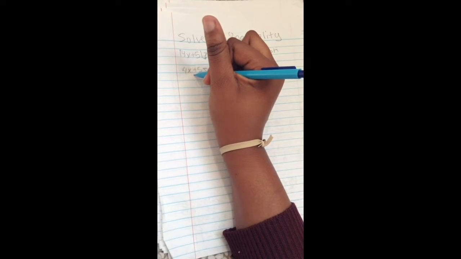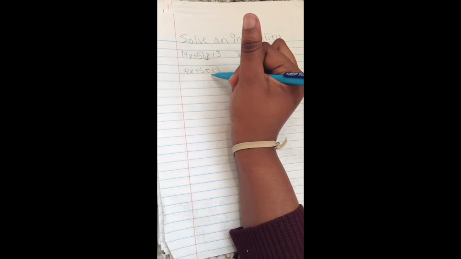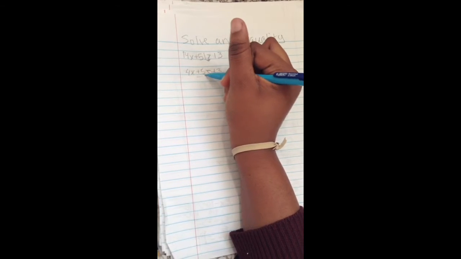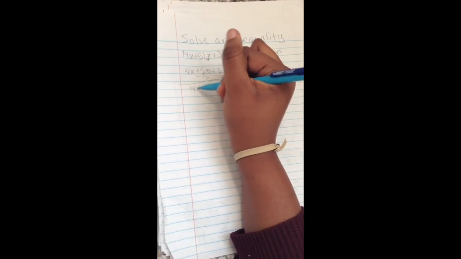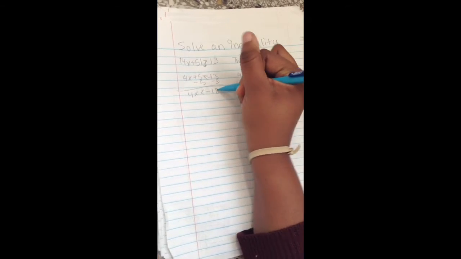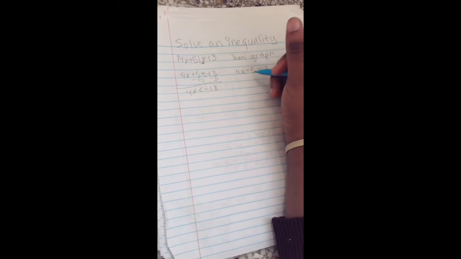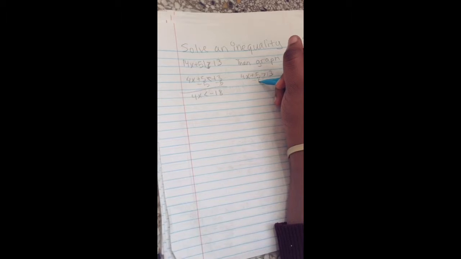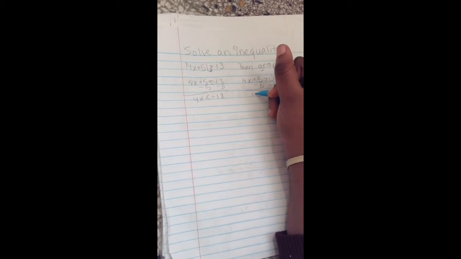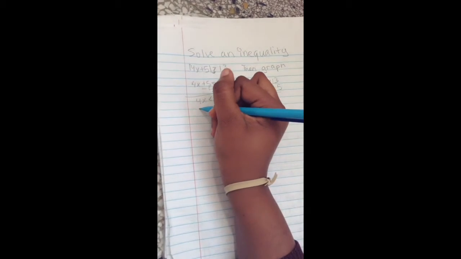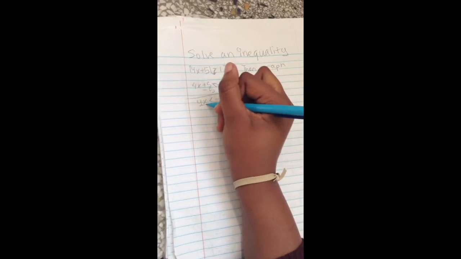Then you subtract 5 from each side, which would be for x negative 18 and for x 8. Then you divide each side by 4.